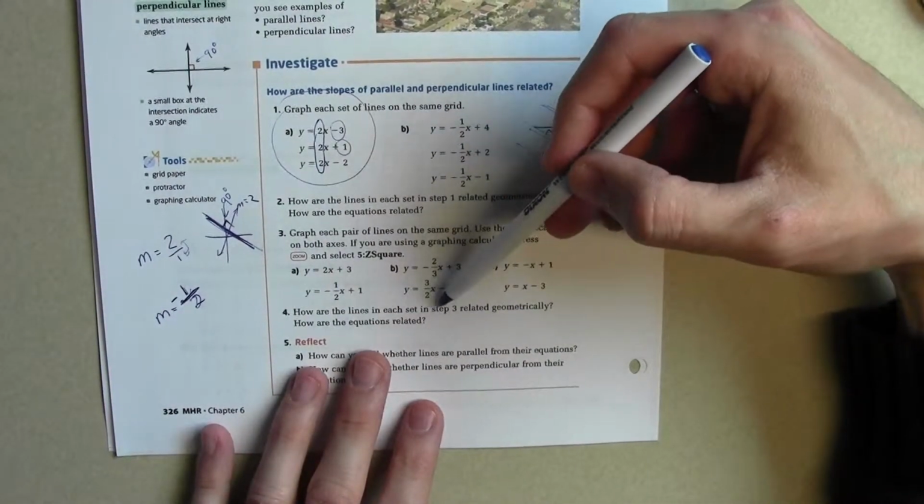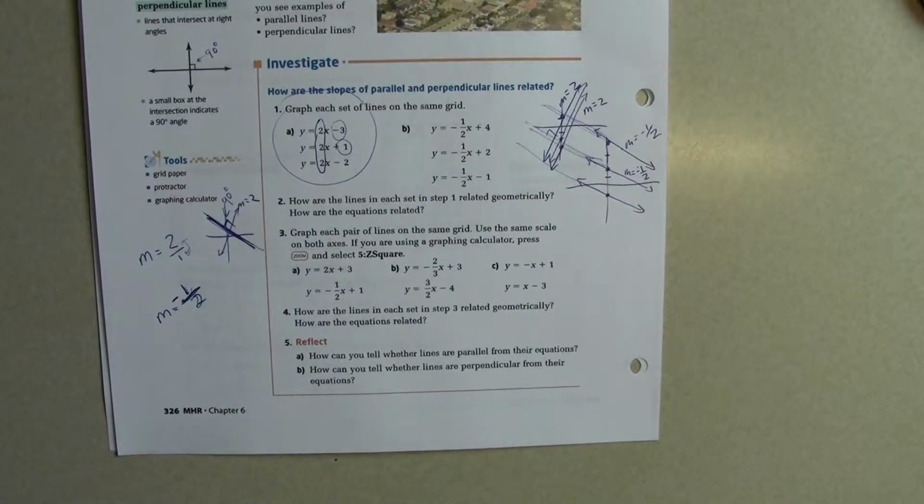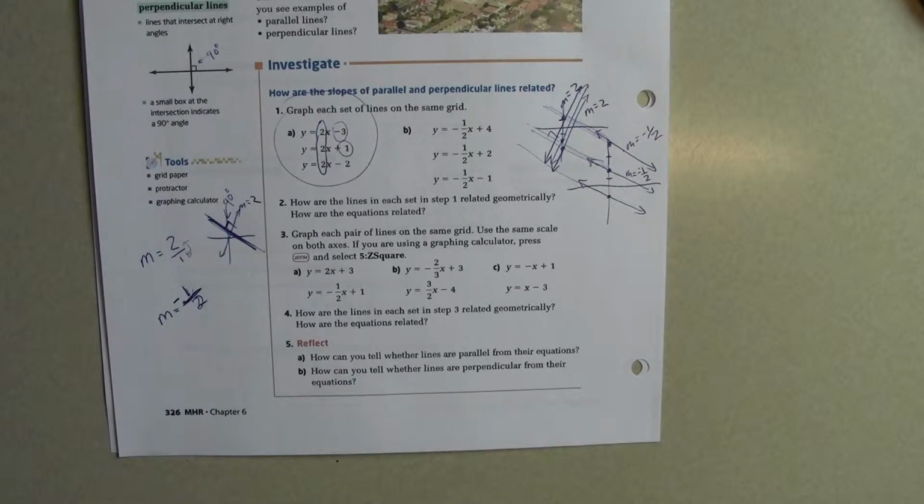How are the lines in each set in step 3 related geometrically? They're perpendicular. How are the equations related? One slope is the negative reciprocal of the other. Make sense? One slope is 2, negative reciprocal, flip the 2 over the 1 is 1/2, and put a negative.